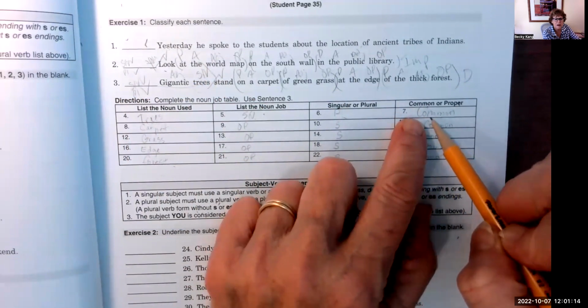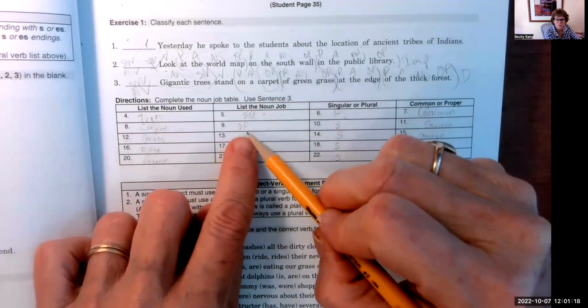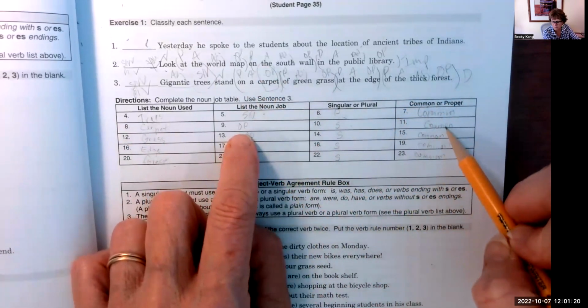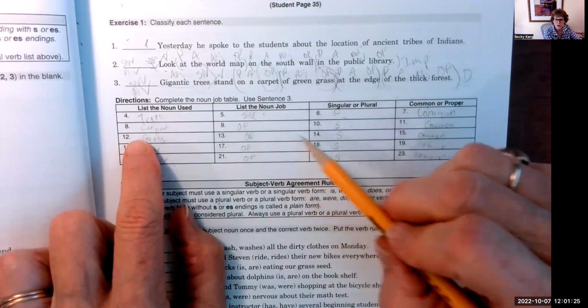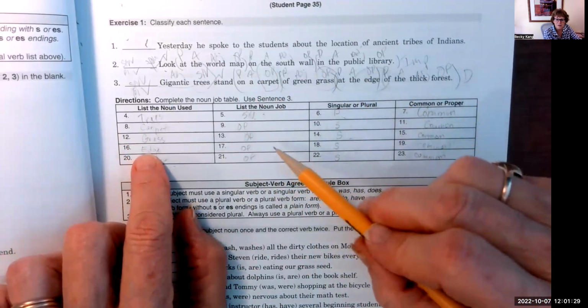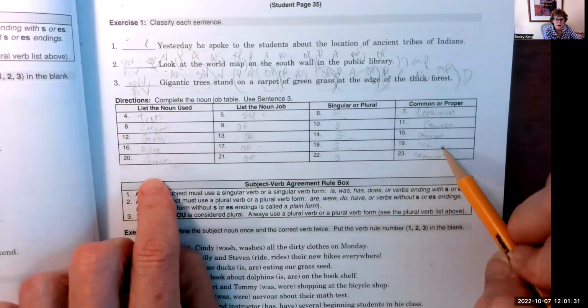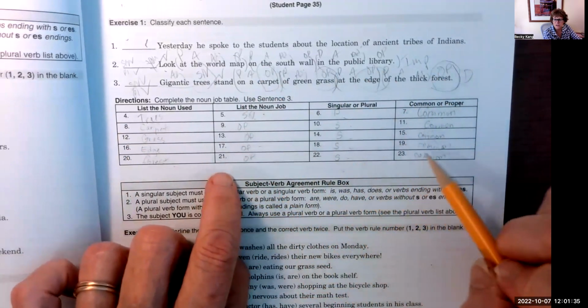So it's common. Then the next noun is carpet. That's an object of the preposition. It's singular and it's common. Then number 12 is grass. It's an object of the preposition. It's singular and it's common. Then the edge is an object of the preposition. It's singular and it's common. And the last one is forest. It's an object of the preposition. It's singular and it's common.